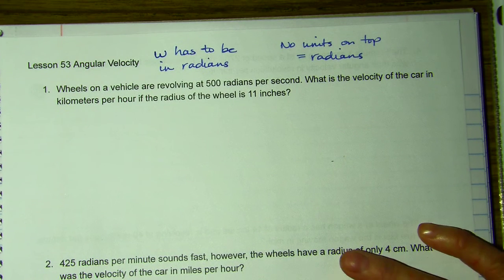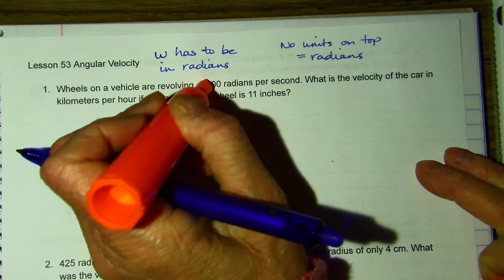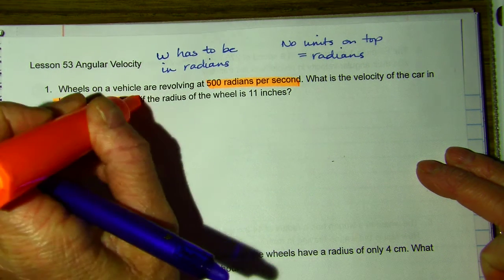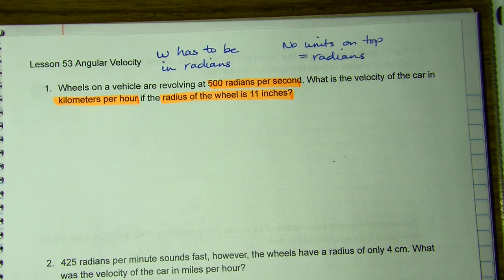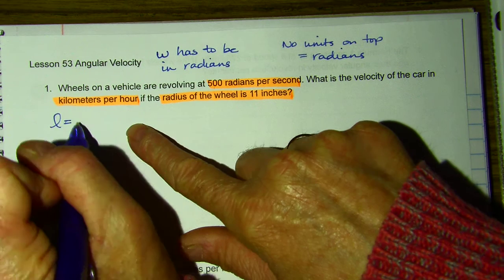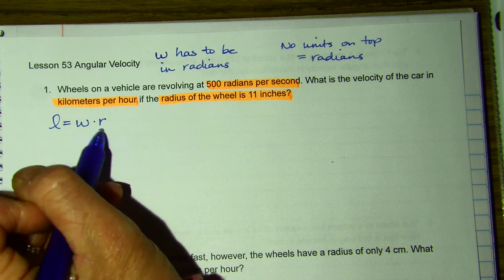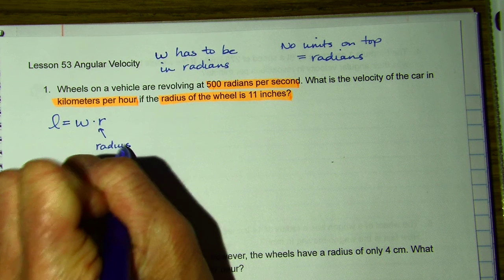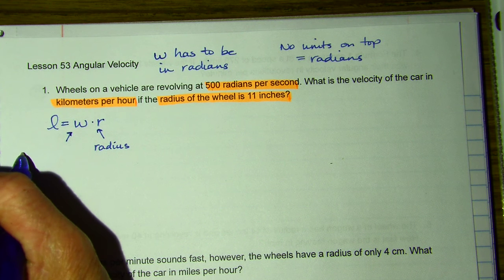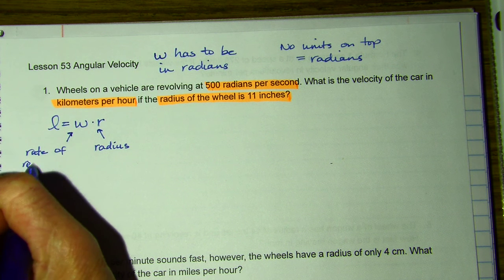All right, so example number 1. Wheels on a vehicle are revolving at 500 radians per second. What is the velocity of the car in kilometers per hour if the radius of the wheel is 11 inches? So let's talk about our formula. L equals W times R. R represents radius, and W is the angular velocity or the rate of revolutions.